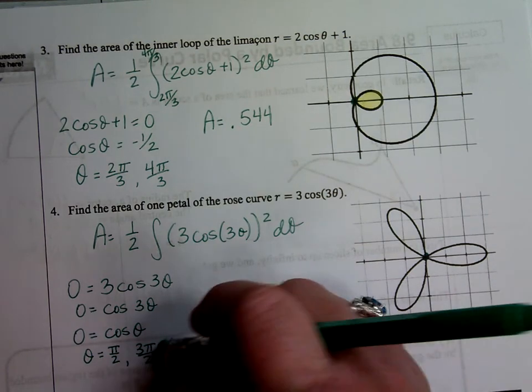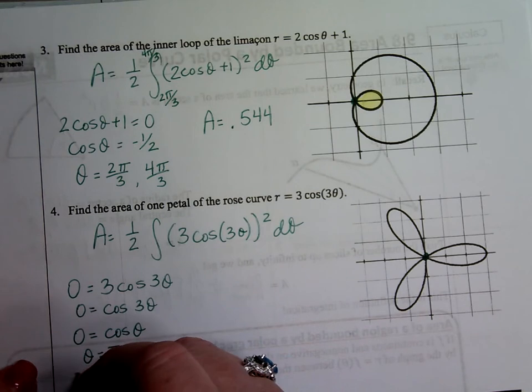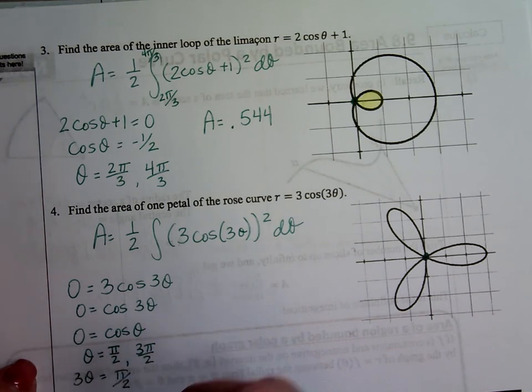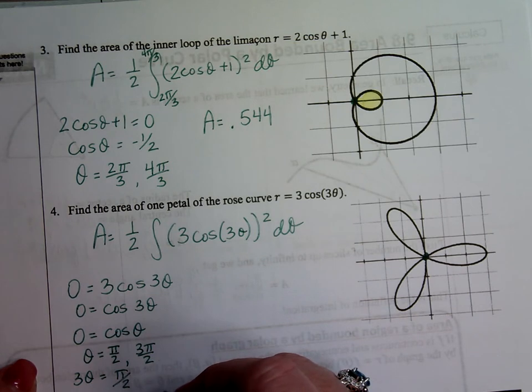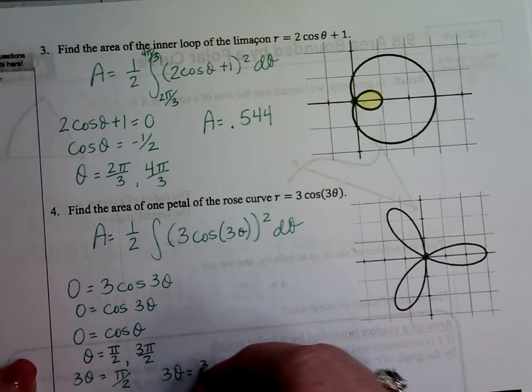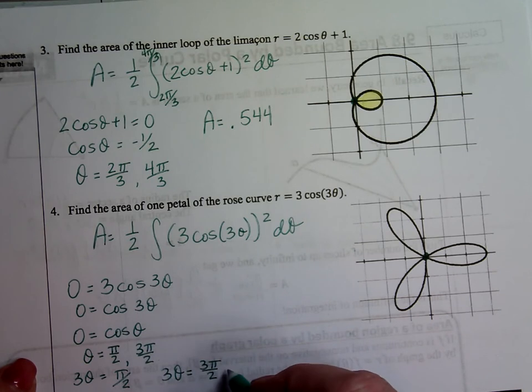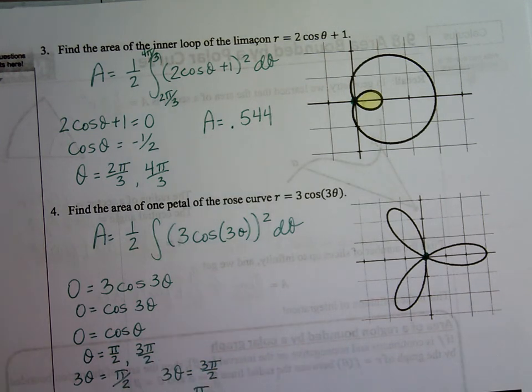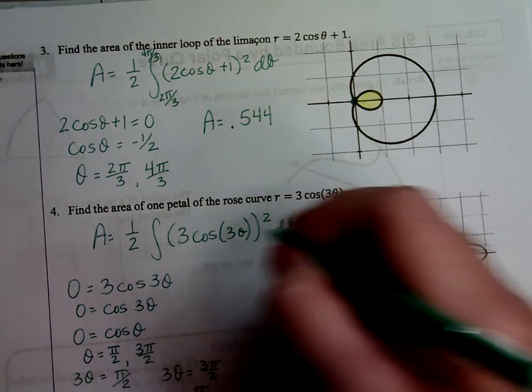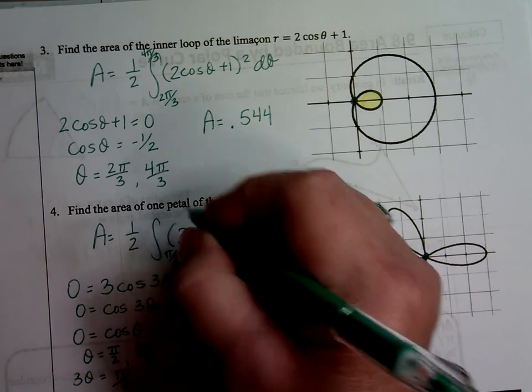But I want to know when it's 3 pi, or 3 theta. 3 theta equals pi over 2. Divide by 3, or multiply by 1/3. Maybe you might see it that way. Gives me theta is pi over 6. And then if I take 3 theta equals 3 pi over 2, and I multiply by 1/3, same thing as divide by 3, that gives me pi over 2. So I go pi over 6 and pi over 2. They are my 2 values here. This is pi over 6. This is pi over 2.